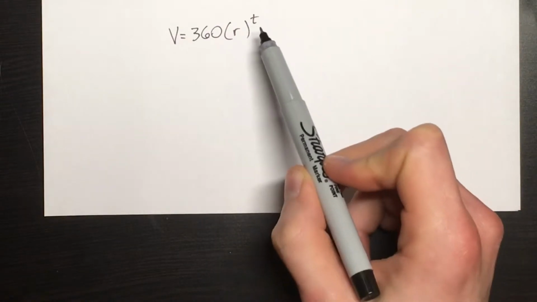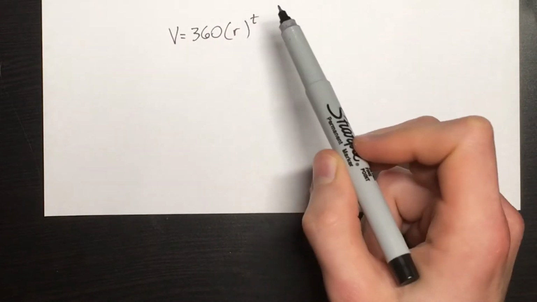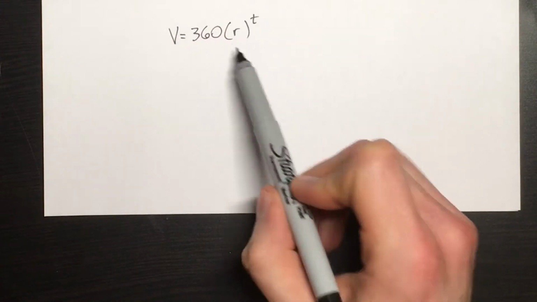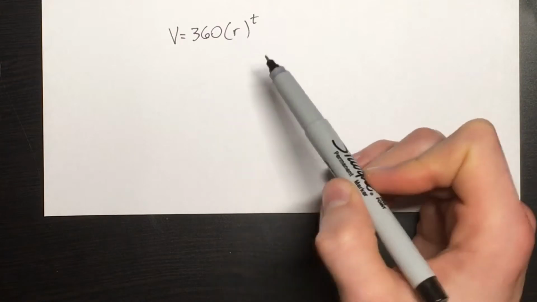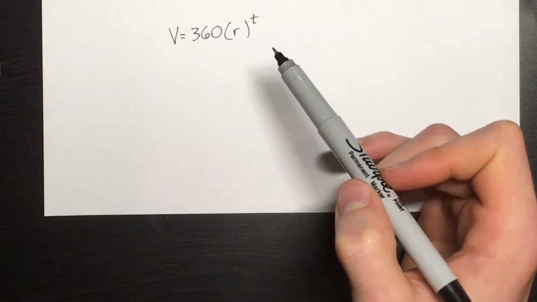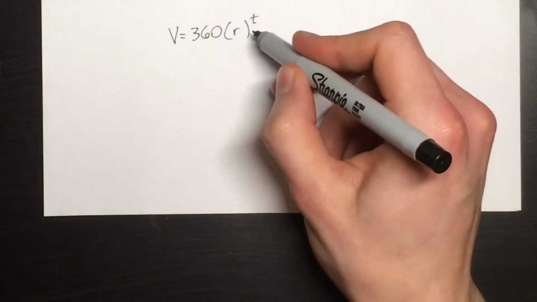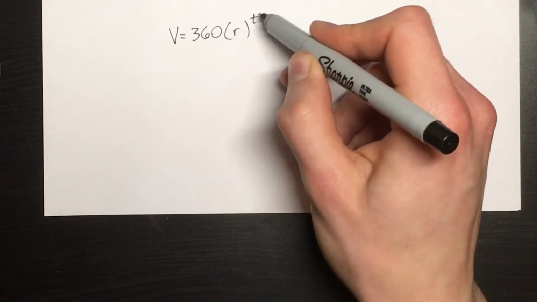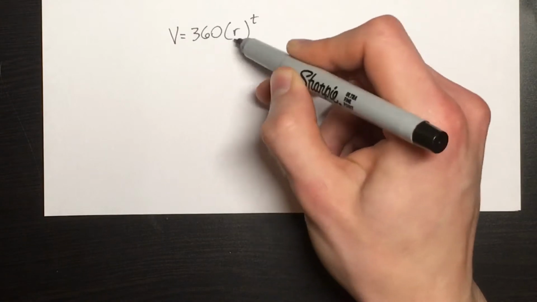Okay, so we know that basically we're going to have 3 for T, right? Because it's after 3 weeks. But the question is, what value should be used for R? Well, think about it this way. Every week, since this is the exponent here, for every week, you multiply whatever you have here by R.